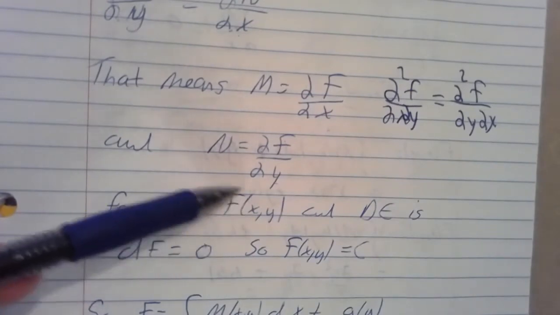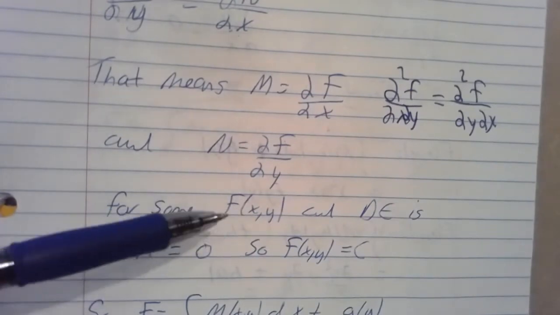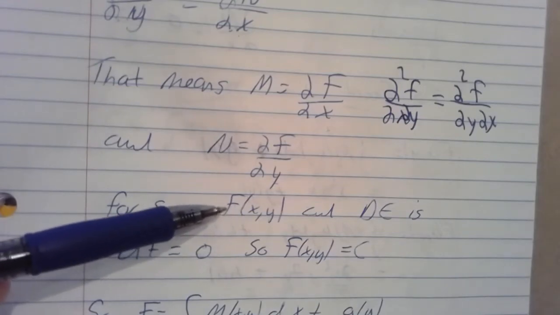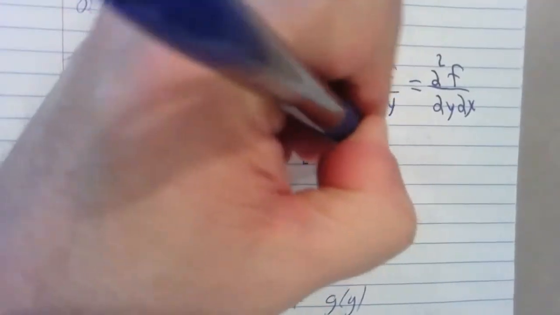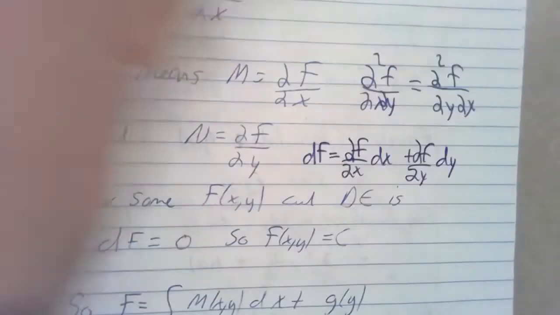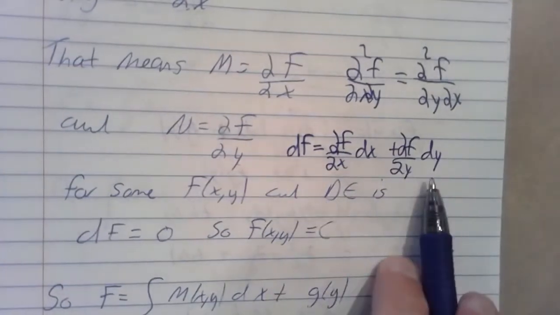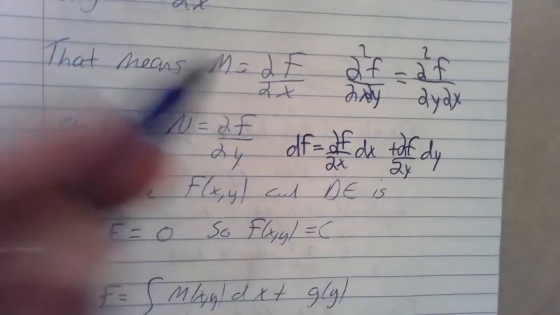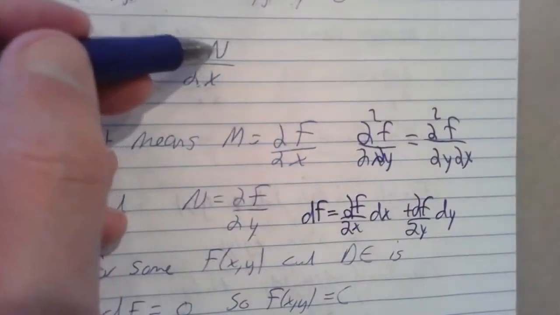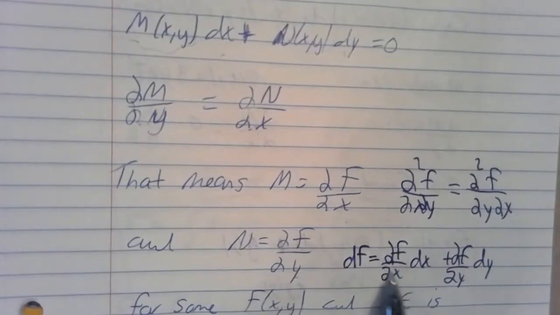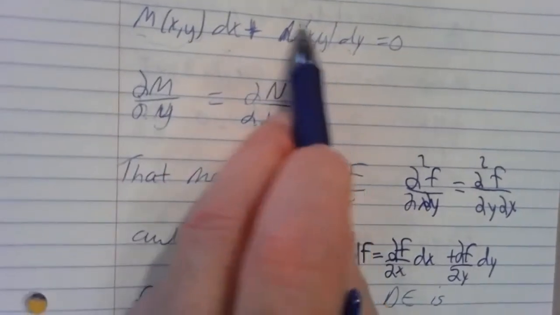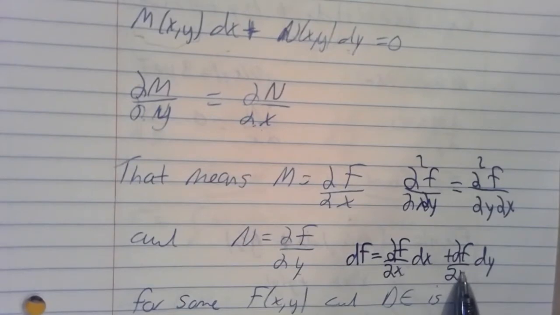So we've got this function f. Remember, the differential of a function, df, is partial f with respect to x dx plus partial f with respect to y dy. That's the full differential. So if these two things are the same, this guy M must be this piece here, partial with respect to x, and this guy N must have been his partial with respect to y.